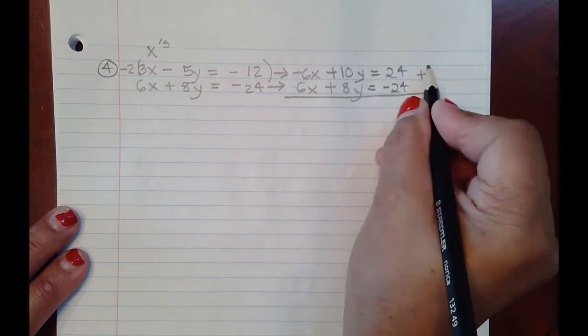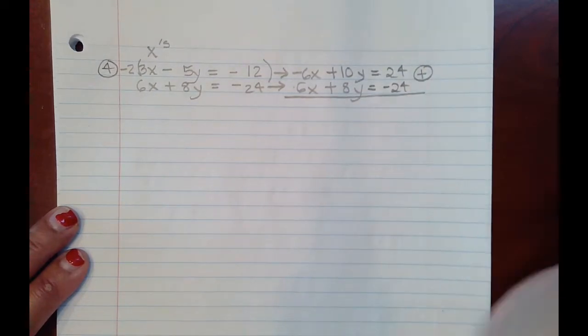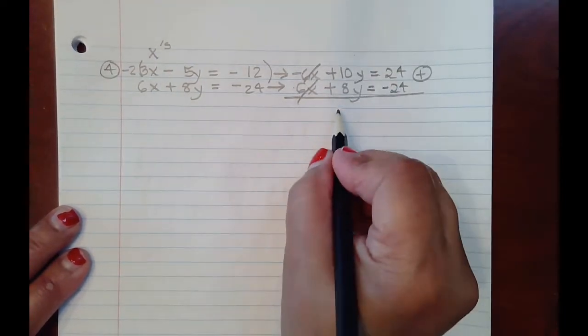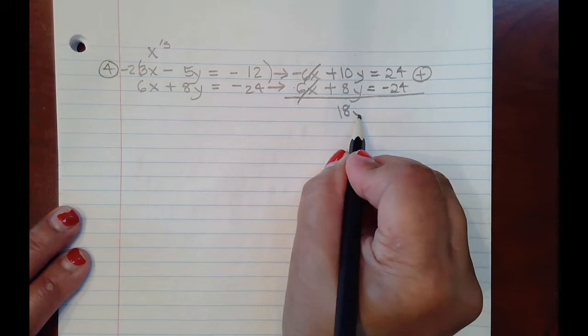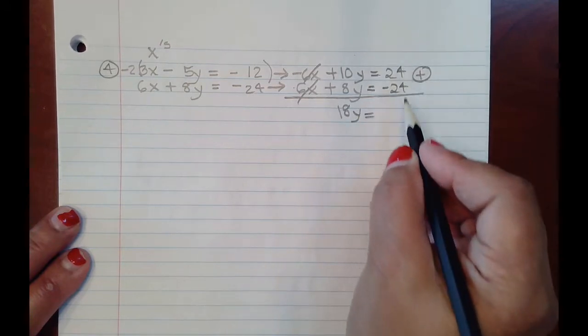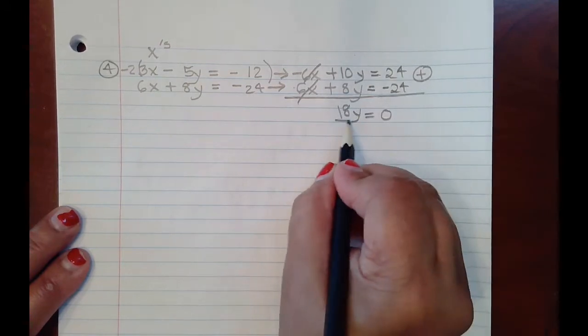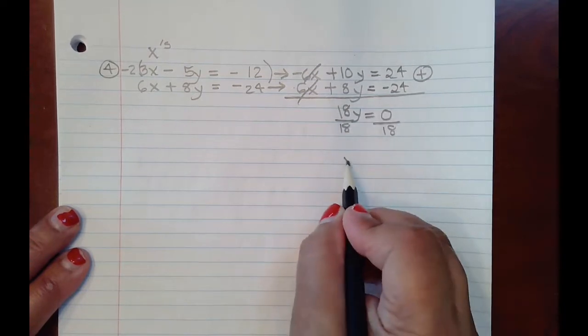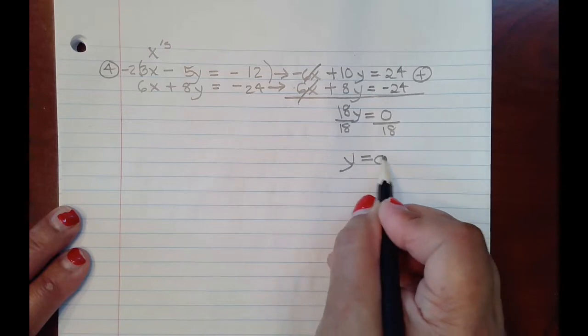So once I get that to happen, I'm ready to combine the equations. So this plus this, gone. 10 plus 8, that's 18 on that y term. 24 minus 24 is 0. Divide by 18. And you get y is equal to 0.